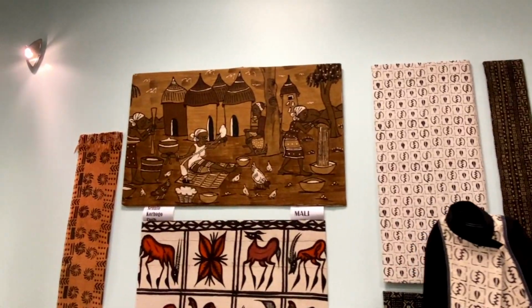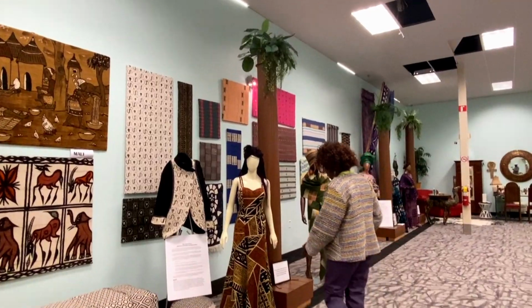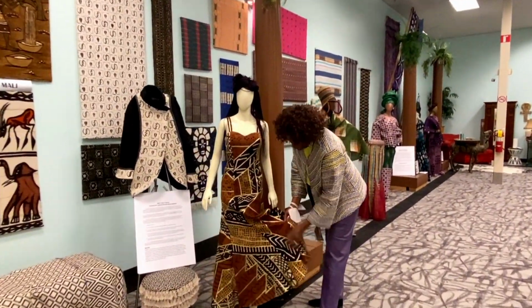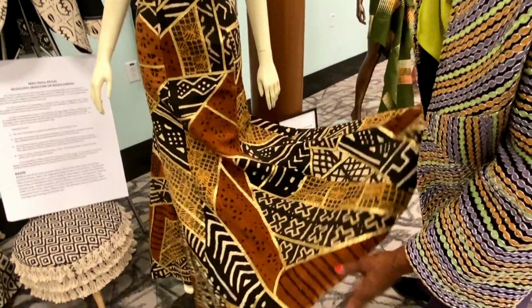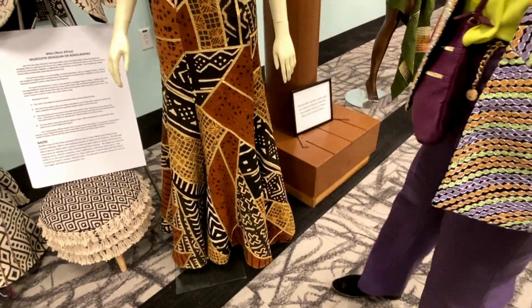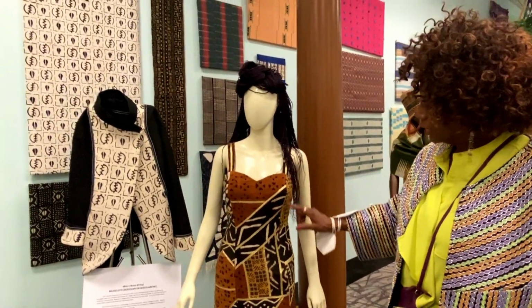This is mud cloth and Korogo cloth. This cloth is actually made from mud. First it's dyed. It starts off white. These are a lot of different patterns. It starts off white. We dye it with trees and leaves, and you get these colors.